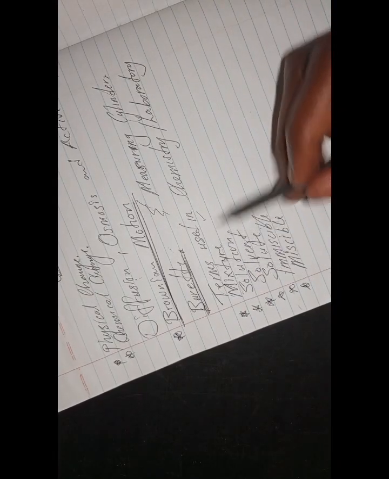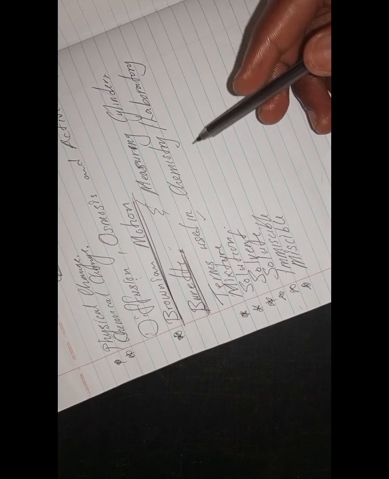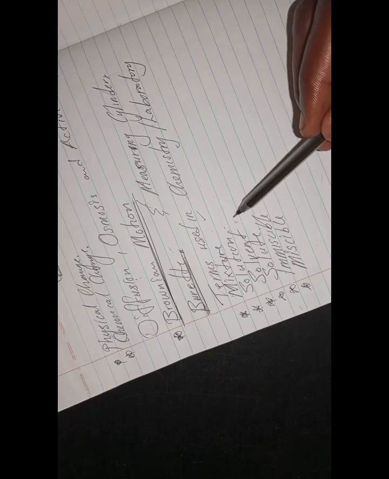Number one, we have a mixture. A mixture is a combination of two or more elements. Then the solution is a substance made up of a solute and a solvent. Third we have a solvent. A solvent is a substance in which a solute dissolves. So a good example of a solvent, we have ethanol and water.